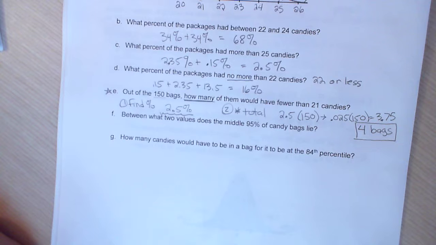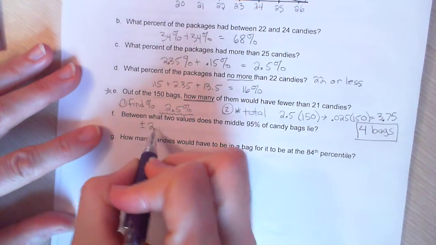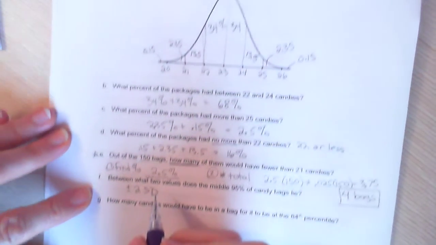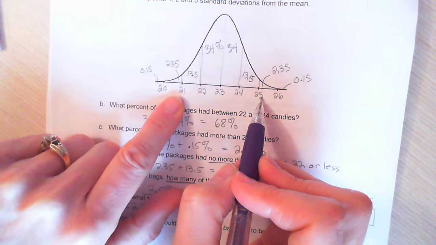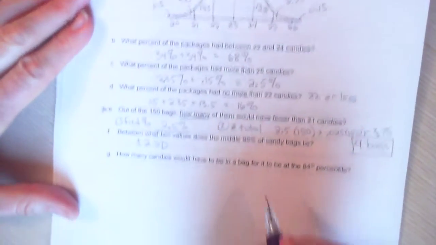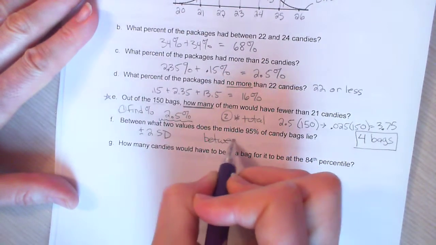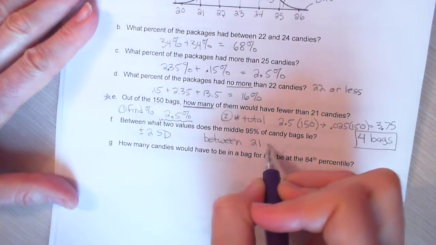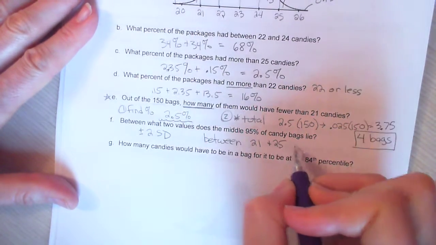Between what two values does 95% of the candy bags lie? This is always plus or minus 2 standard deviations. So on our chart, here's plus or minus 1, here's plus or minus 2. So this would be between 21 and 25. Remember I told you 95 comes up a lot? There it is. Between 21 and, what was it? 25 candies.